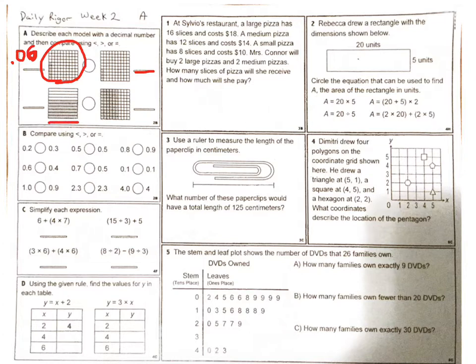This one right here, there are 6 rows shaded. And since there's 6 rows out of 10 rows, that is 6/10. Okay, notice the difference. 6/10. And then you're going to count these and tell me how many you have. And then you're going to compare greater than, less than, or equal to. Okay?